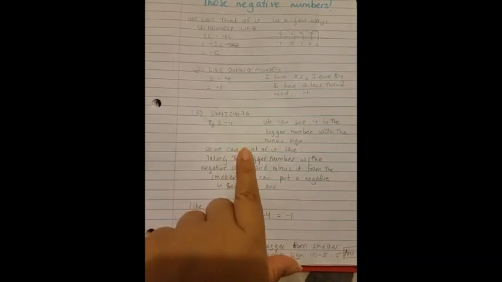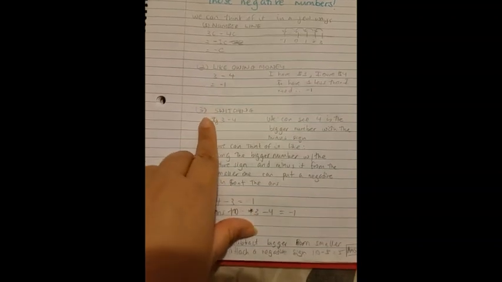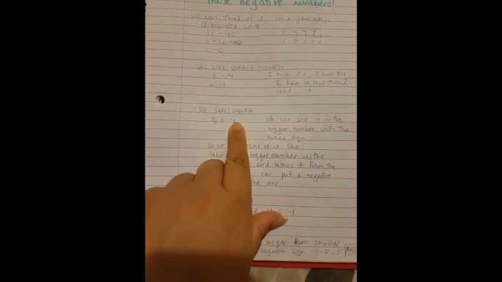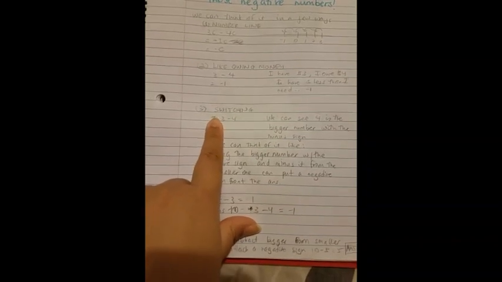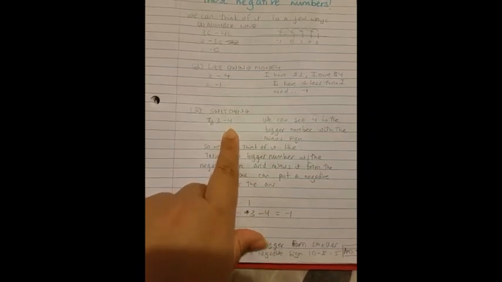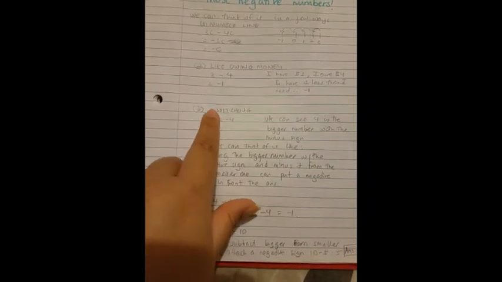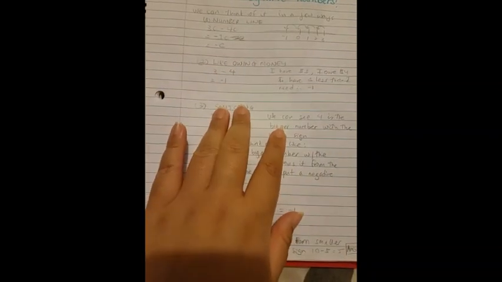So maybe, if it's possible for some of you, think of it as the bigger number numerically minus the smaller number. But because the bigger number has the minus sign in front of it, we go 4 minus 3, and whatever the answer is, we put a negative in front of it.